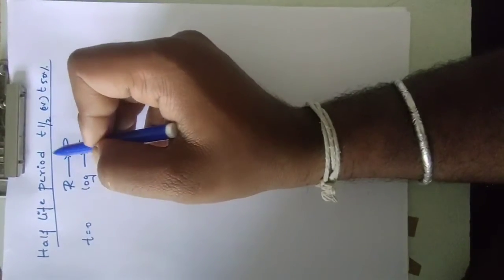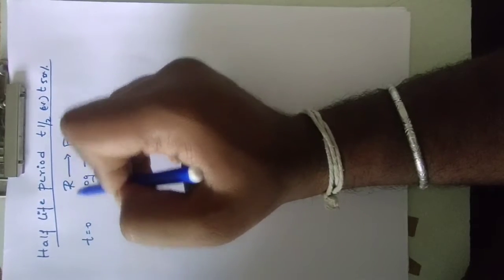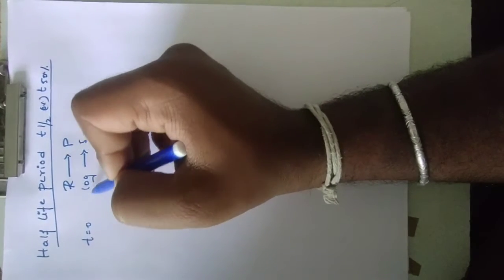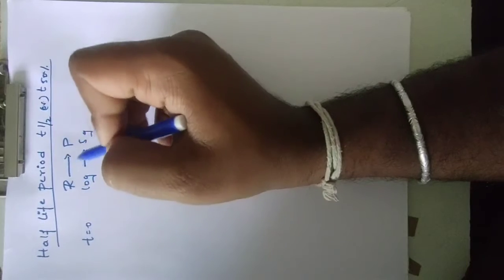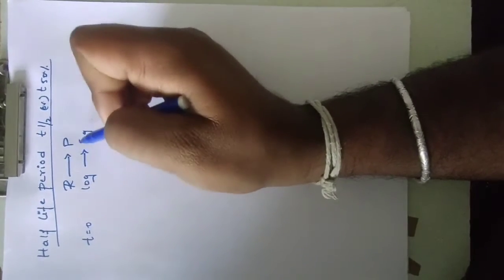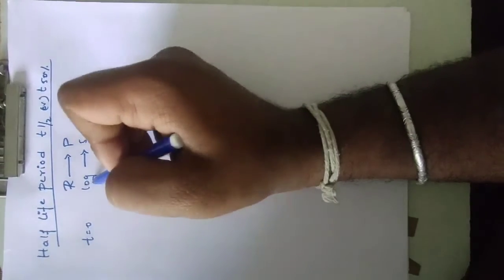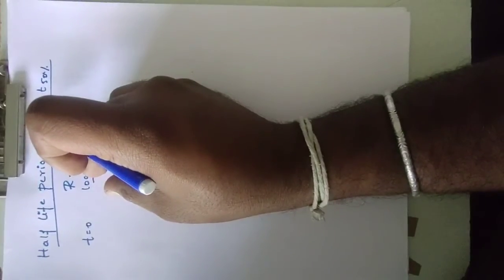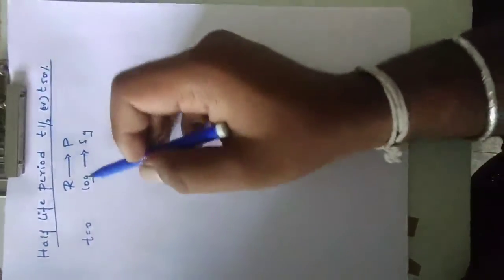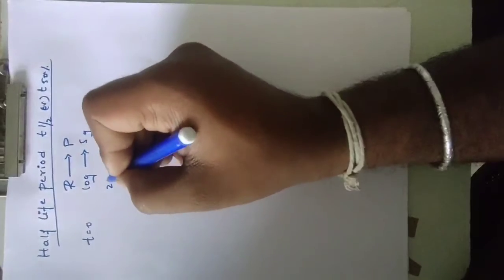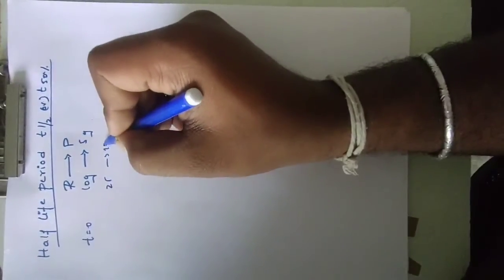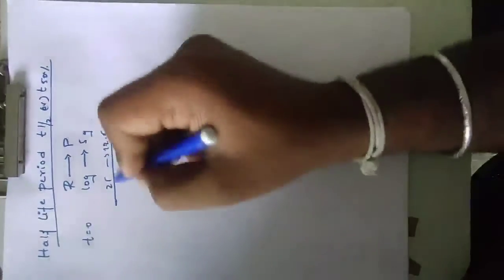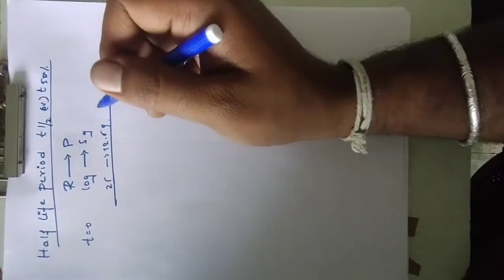Half-life period is the time in which the concentration of reactant is reduced to half of its initial value. If you take 10, it becomes 5. If you take 25, it becomes 12.5 grams.